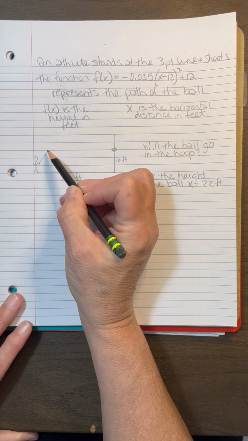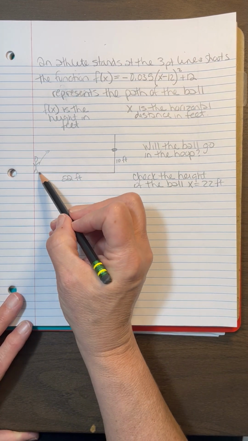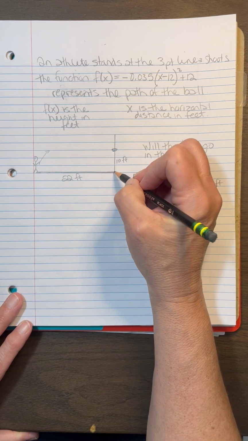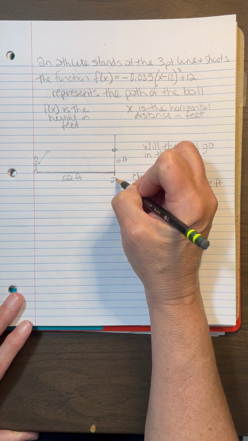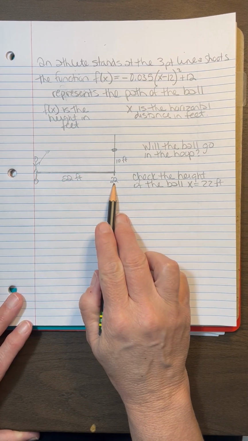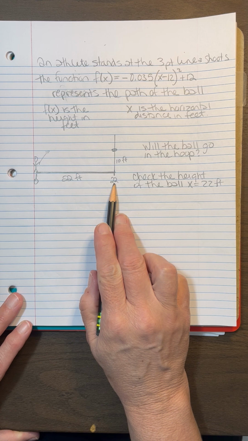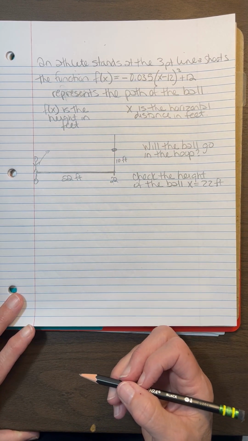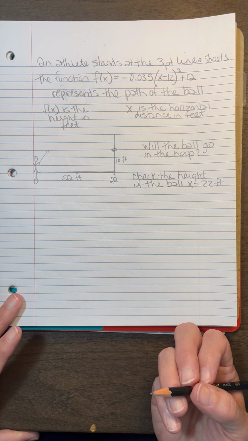So they throw the ball, right? Goes up. But this is my x-axis right here. So doesn't it make sense that if this is x equals 0, then this is when x would equal 22. And we can just plug 22 in to see if it's going to be high enough to go in the net, right?